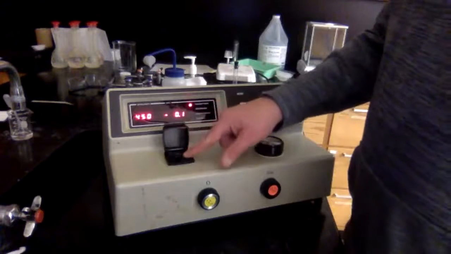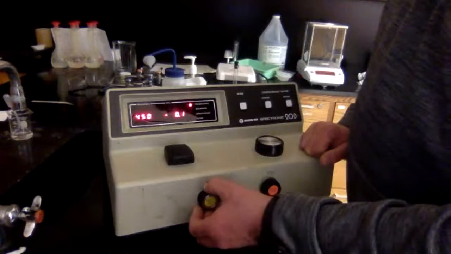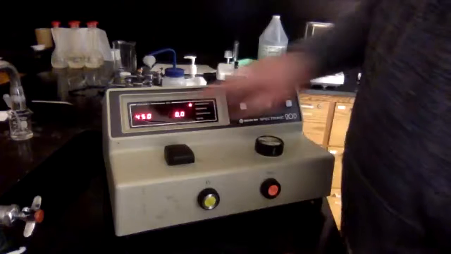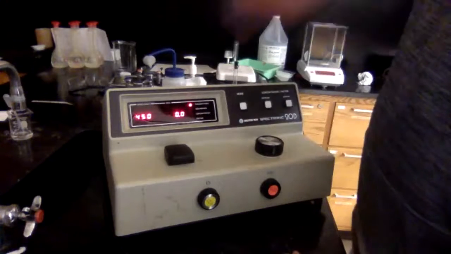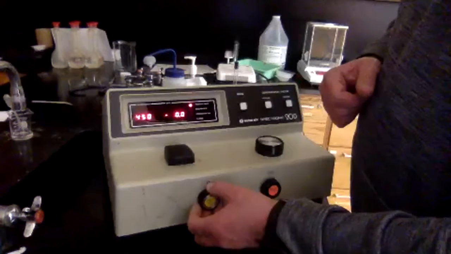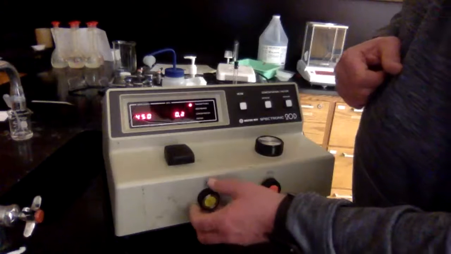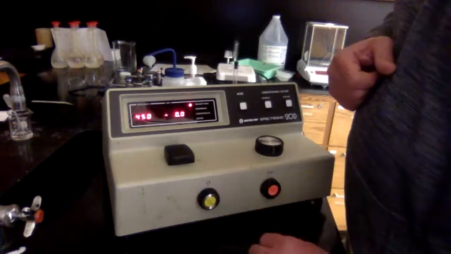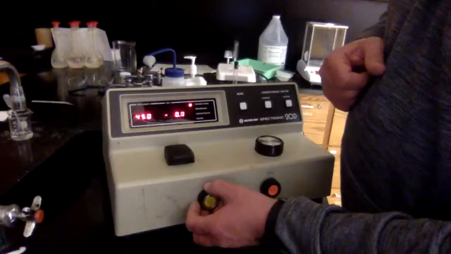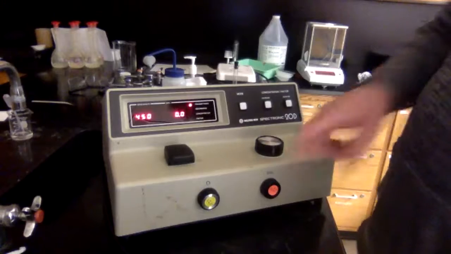Currently, there's nothing in here. I am looking at transmittance. And since there's nothing in there, we should be at 0 transmittance. So I turn the 0 button until that gets to 0. You can see it flashing there. I would rather not have it flashing, but if it's flashing, that's better than not, because that means I'm really close to 0. You can see it's got a little bit of play in it, but you should be able to get it right on that 0 or real close to it.